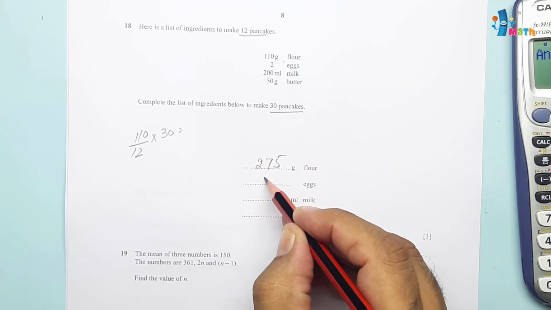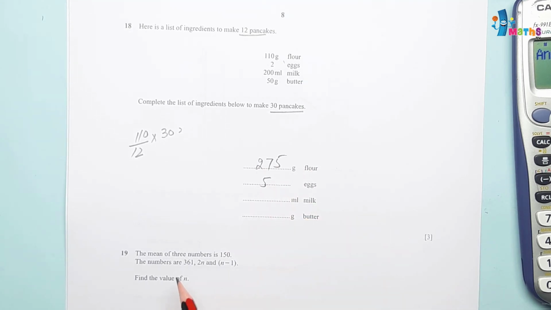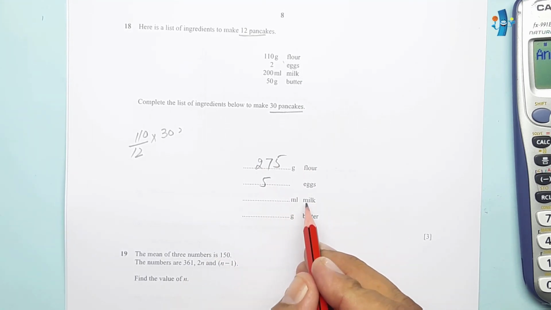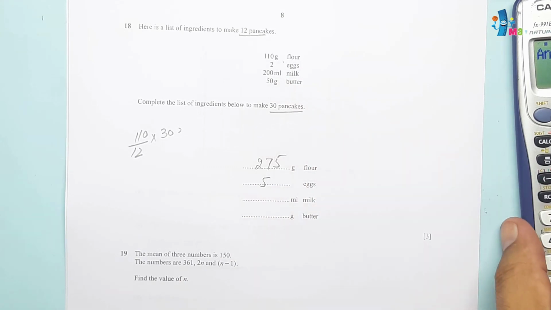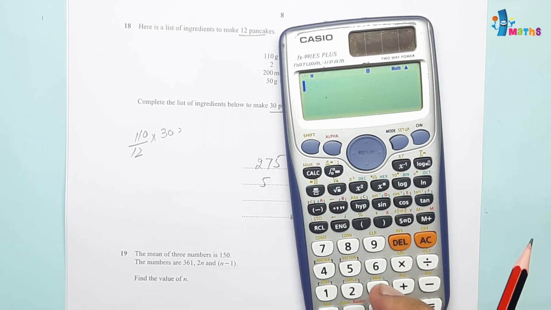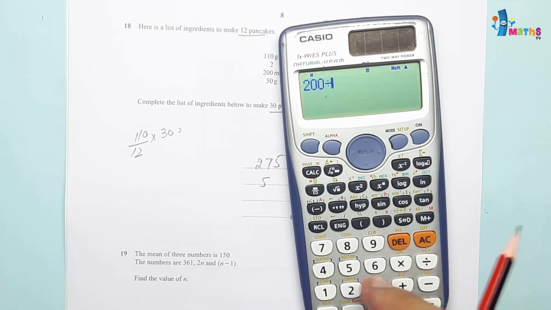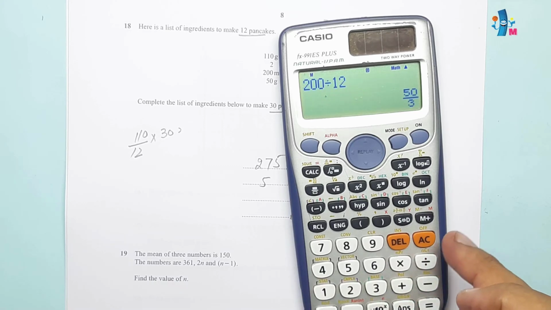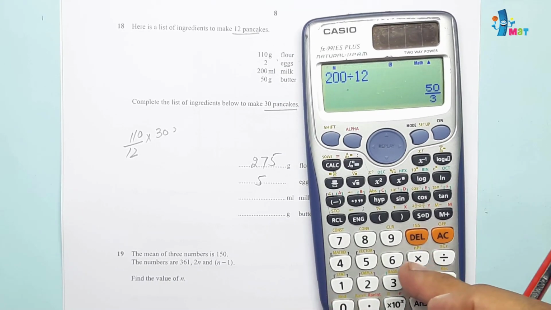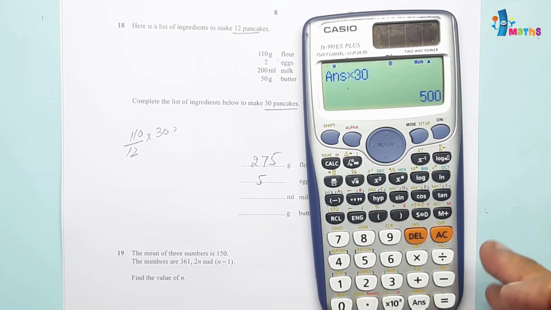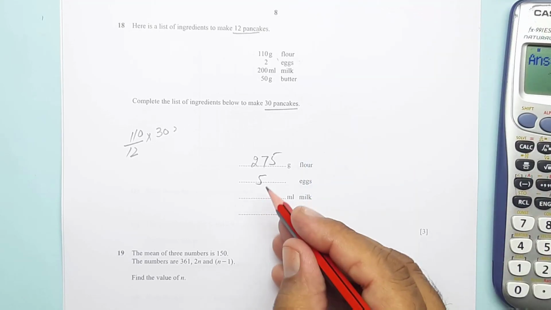So you require 5 eggs. And then we require milk. This milk 200 milliliter is for 12. So 200 divided by 12 will be equal to this one, and multiply by 30, this will be 500 milliliter.